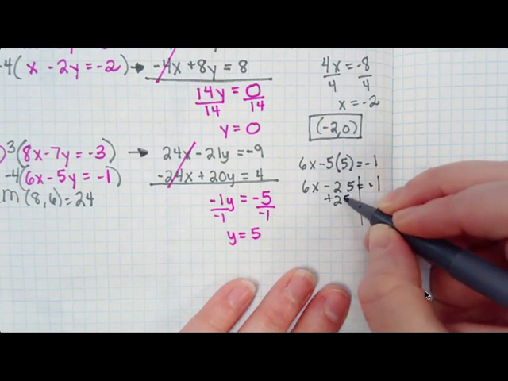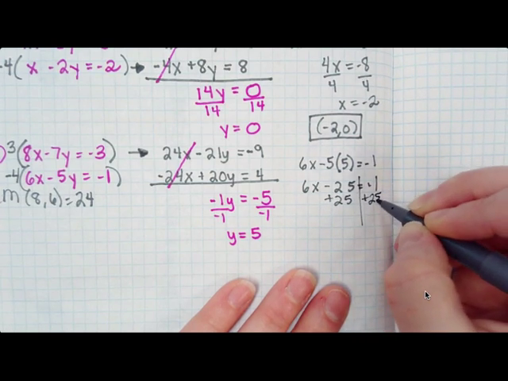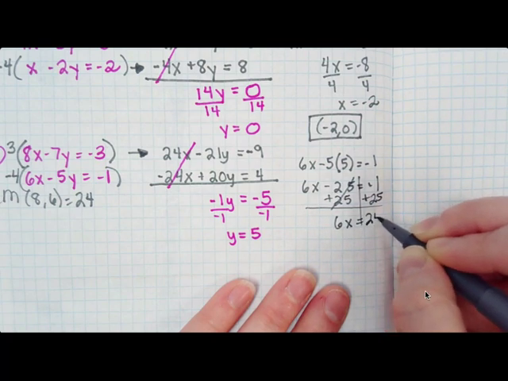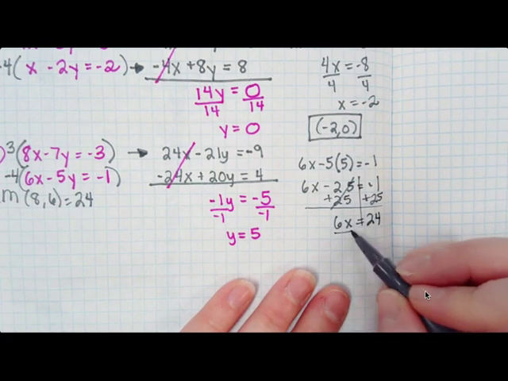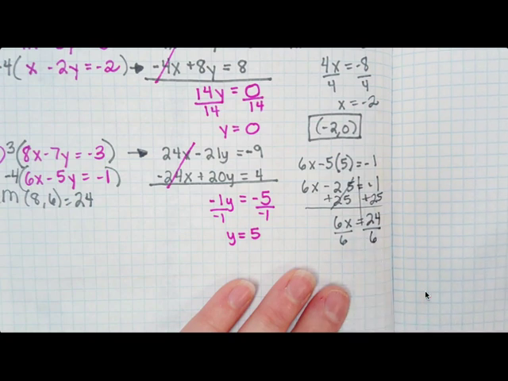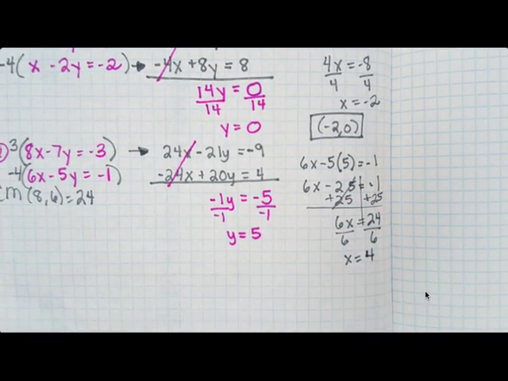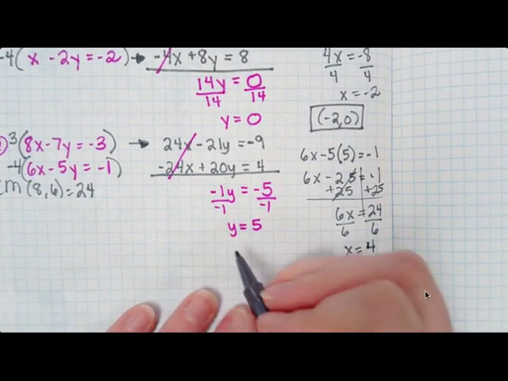Plus 25. 6x equals 24. Divide by 6. X equals 4. Yeah, 4 comma 5.